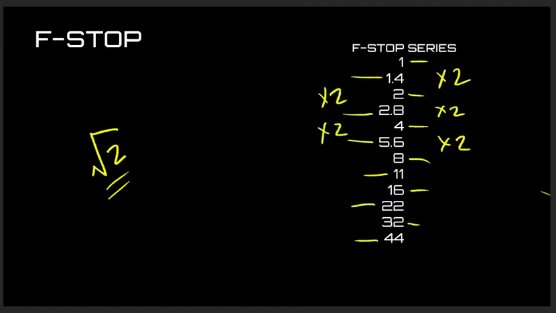Now, 5.6 to 11, that's a little tricky. We're basically rounding. We try to make this stuff simple. So if you do 5.6 doubled, this would actually be 11.2, but we don't put the 0.2 when we get to 11. Then 11, 22, 44. Now, this is a really small aperture, or f-stop number. So if you can remember 1 and 1.4, the first two here, you can come up with this whole series of numbers. You just double it, okay?